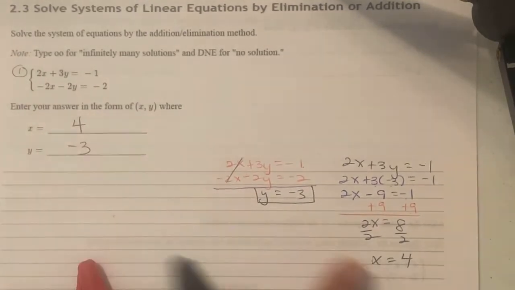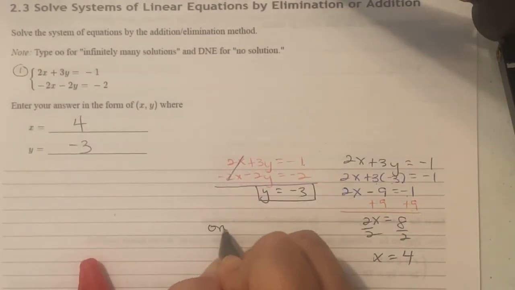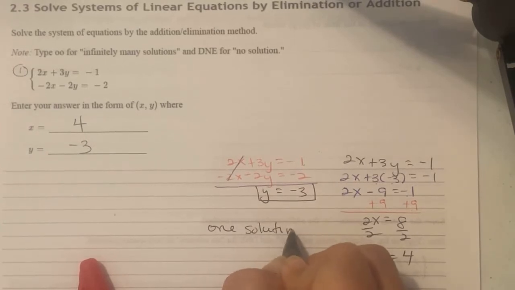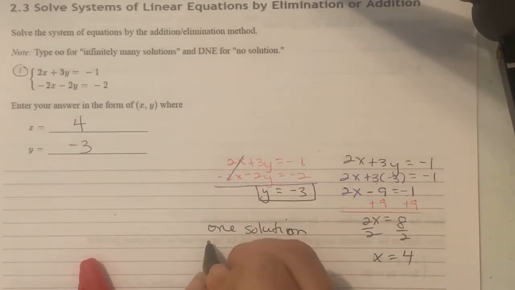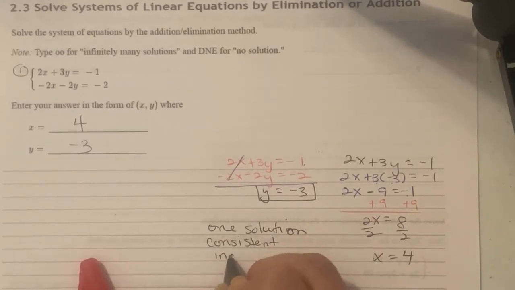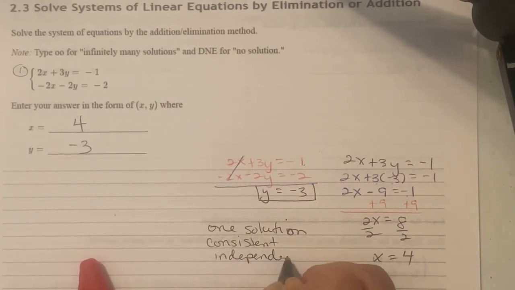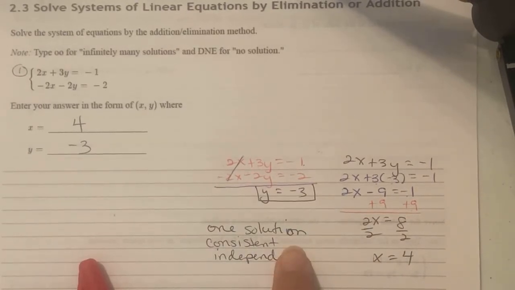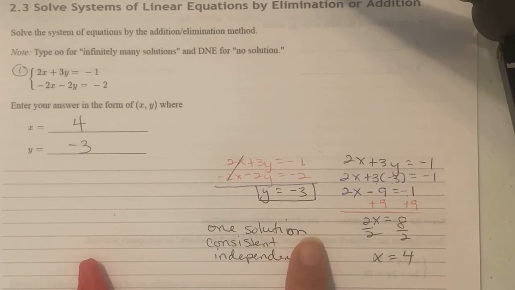Because there's a value for x and y, we know we have one solution. It's consistent, and it's independent. Consistent because there's 2 equation lines. Independent because one is independent of the other. One solution is because they both intersect each other.